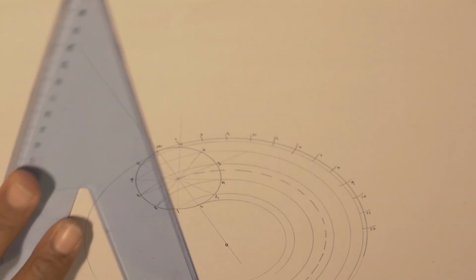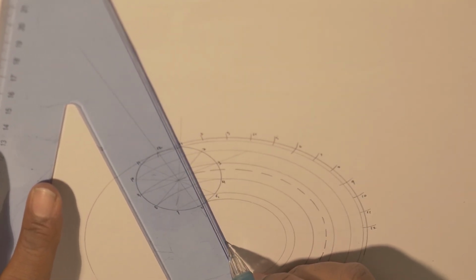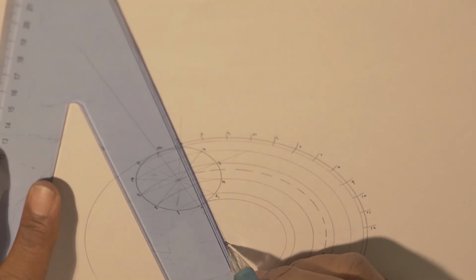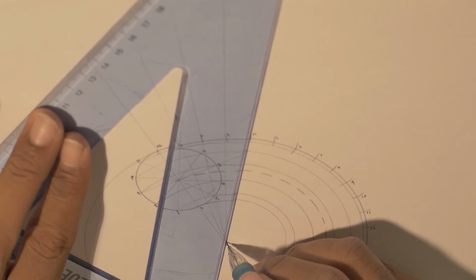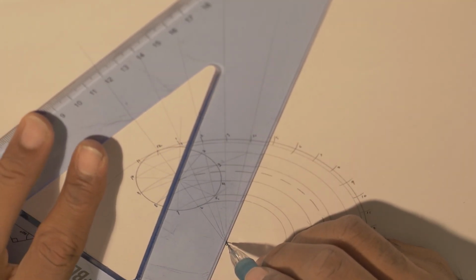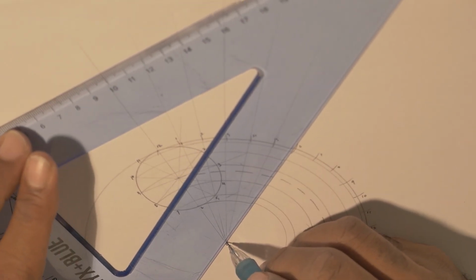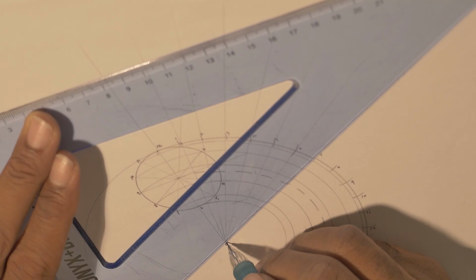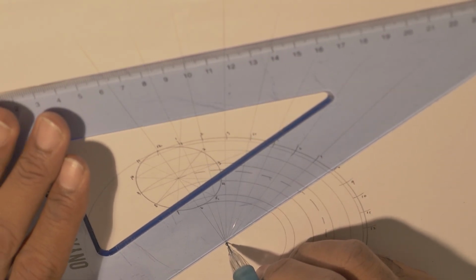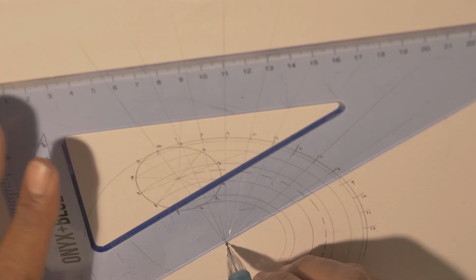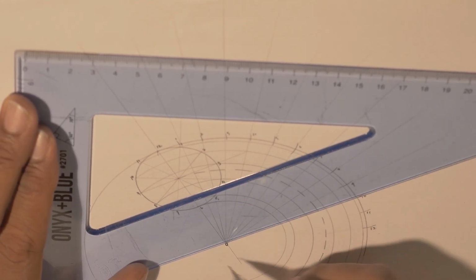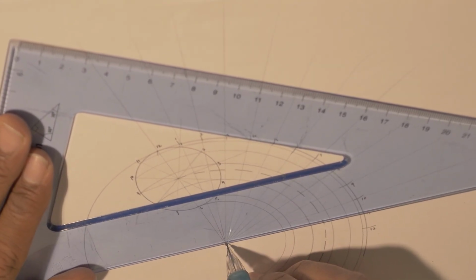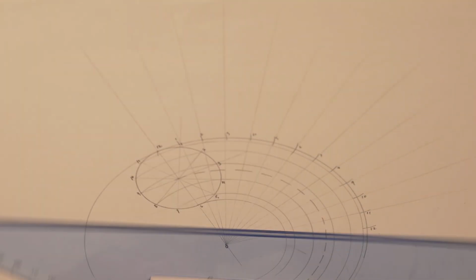Now, what I'm going to do, I'm going to draw a line from O, which is the axis of the larger circle, going through each point. Hope you guys are following and you understand this so far.